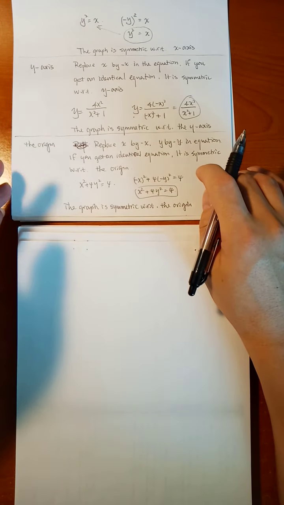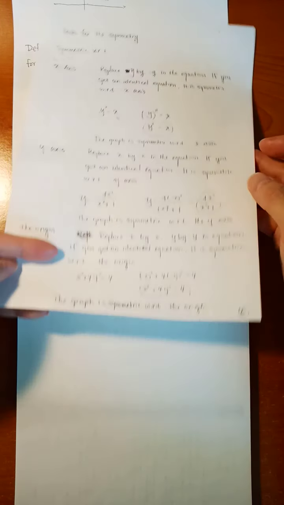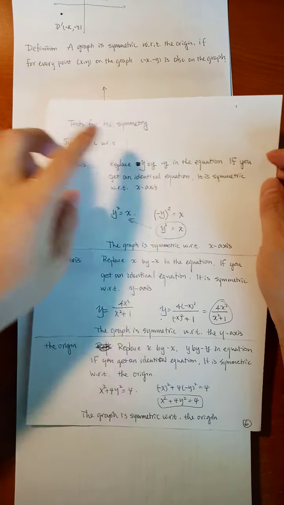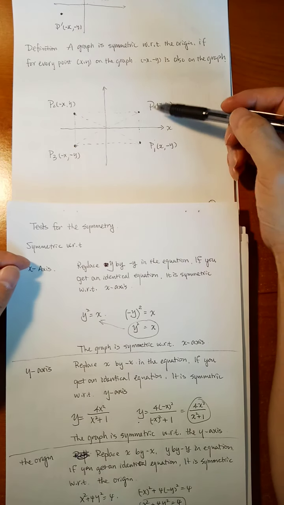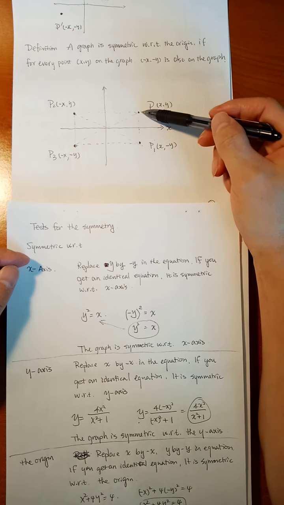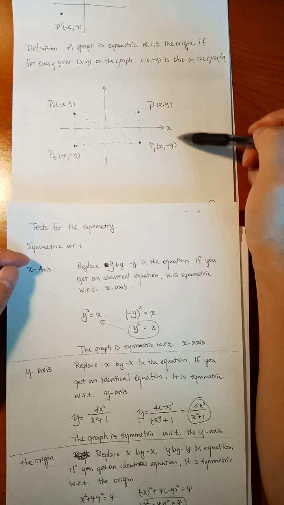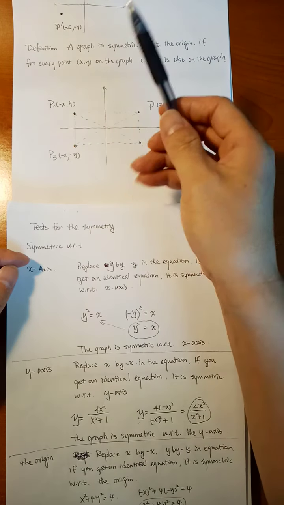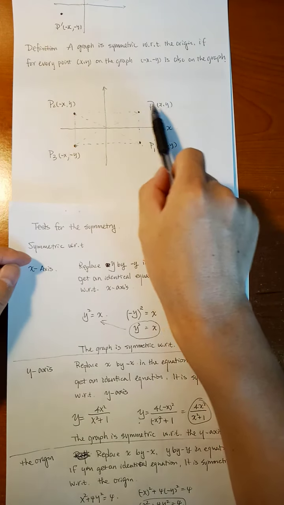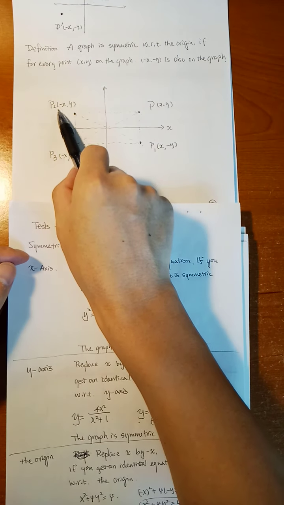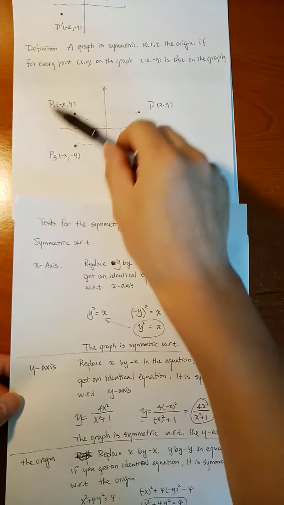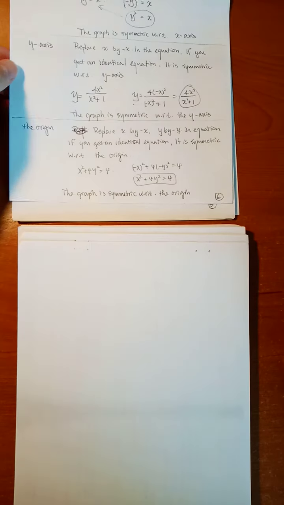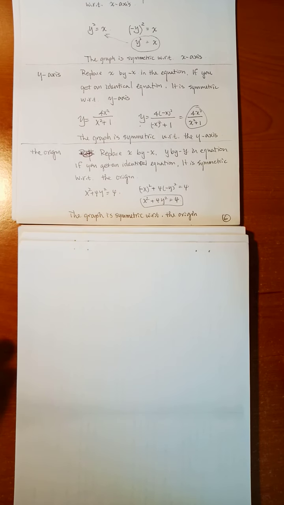Anyway, to memorize what value you are going to replace, you just recall this picture. Here, this is about x-axis. You are going to replace y by negative y. Here is symmetric about the y-axis. You are going to replace x by negative x. Verify this point is on the graph or not. Okay, so this picture is important. What's next?